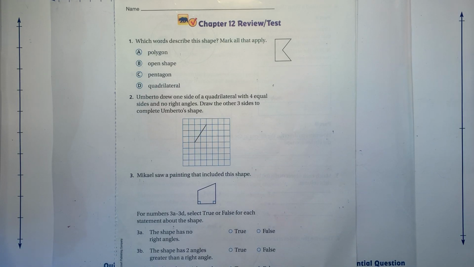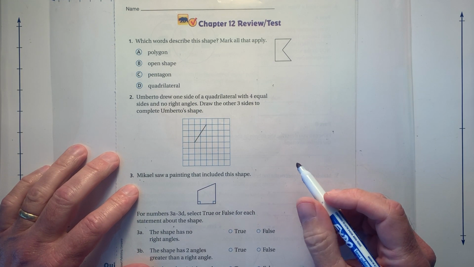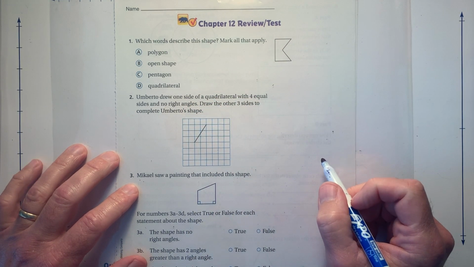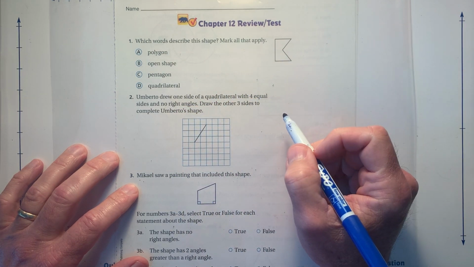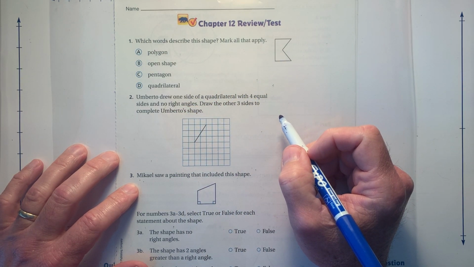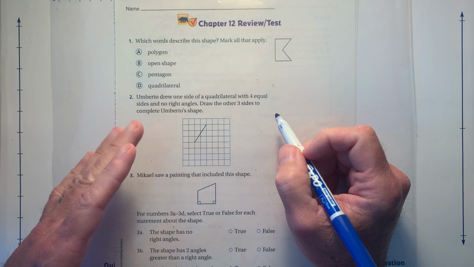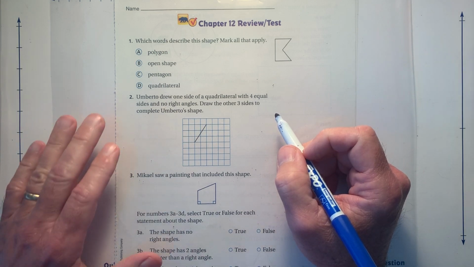Hey all, I'm going to go over the Chapter 12 review paper version from your workbooks. This is covering everything we have learned in Chapter 12 on geometry. So first, which words describe this shape? Mark all that apply. As you remember, shapes come in many categories and there are many attributes to them, so we have to figure out what the conditions are for that particular shape.